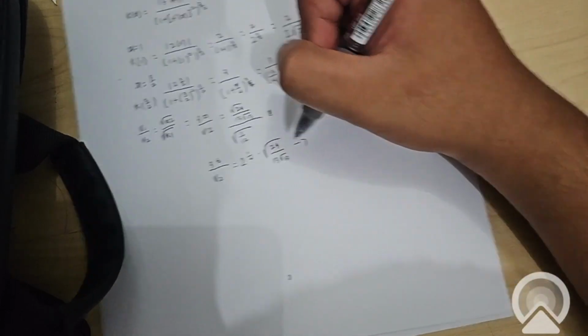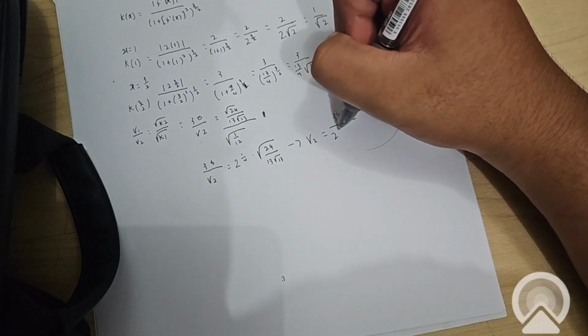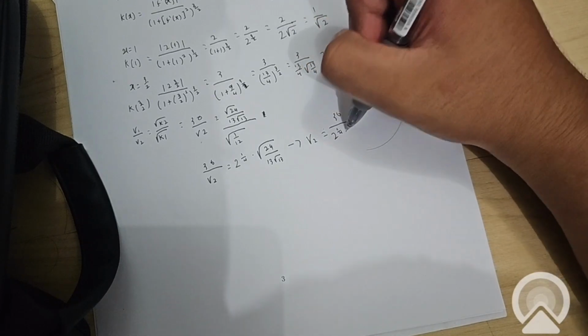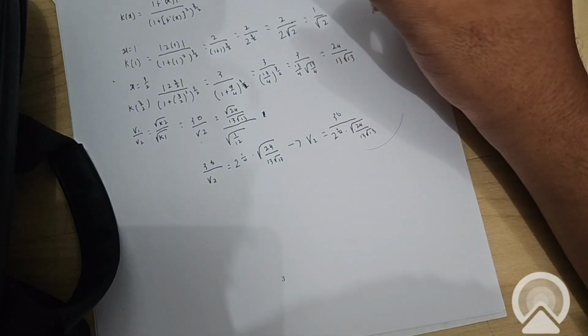So we have v2 equal to 30 over 2 and the fourth root of 1/4 times the square root of 24 over 13 square root of 13.